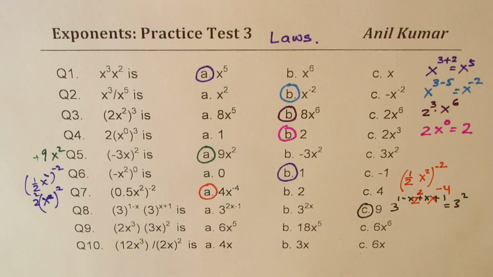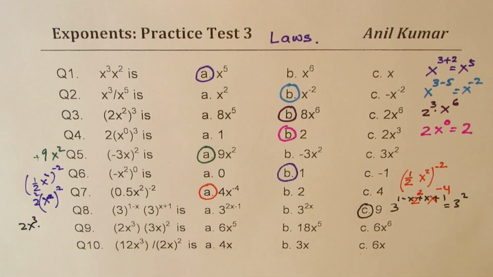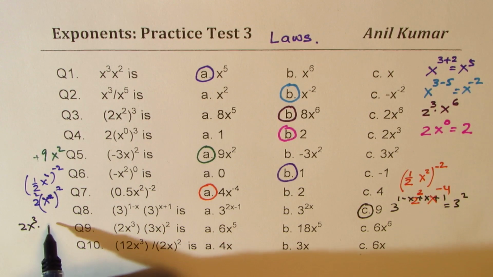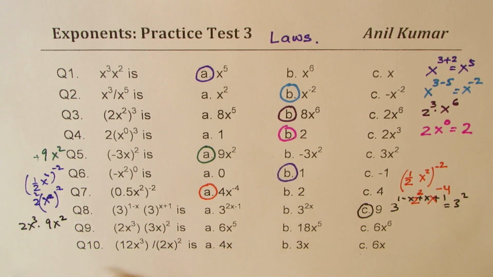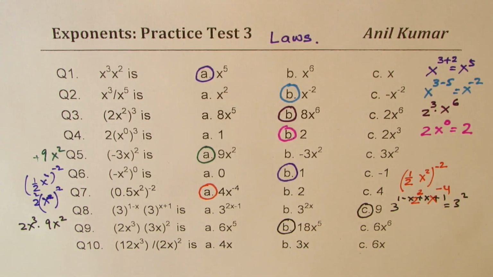Correct? Question number 9. 2x cubed times 3x squared, whole squared. This square should be applied to 3 also, right? So what you get here is 2x cubed times 3 squared, which is 9, 9x squared. Now if you multiply 2 and 9, you get 18 and add the exponents of x, which is 3 and 2, 5. So you get 18x to the power of 5 as the right option.